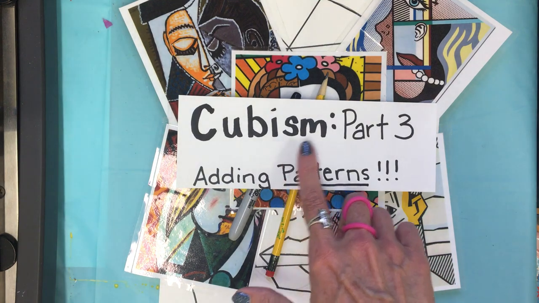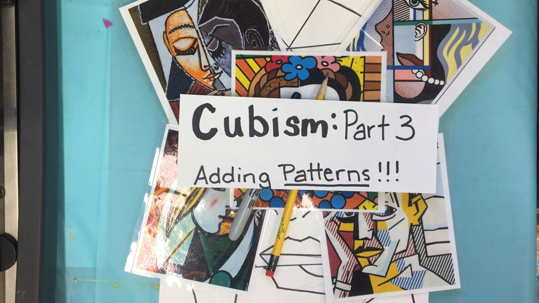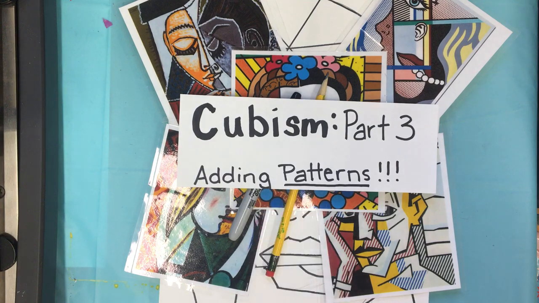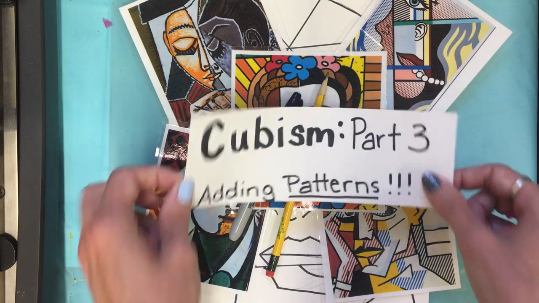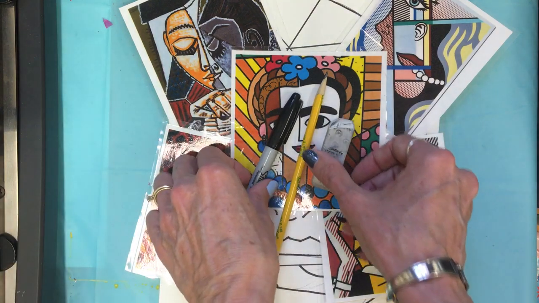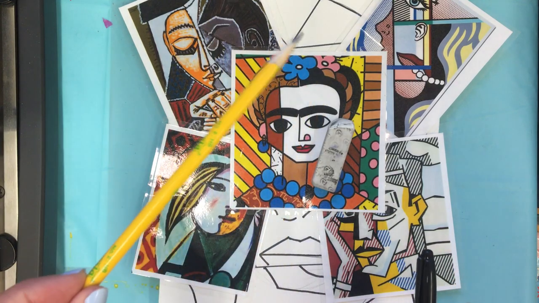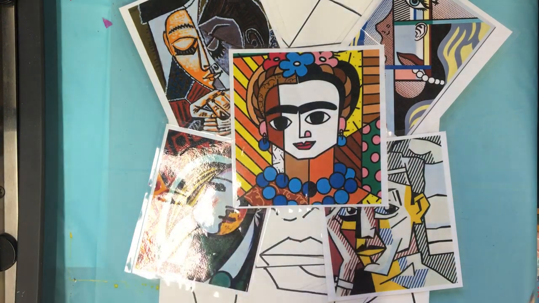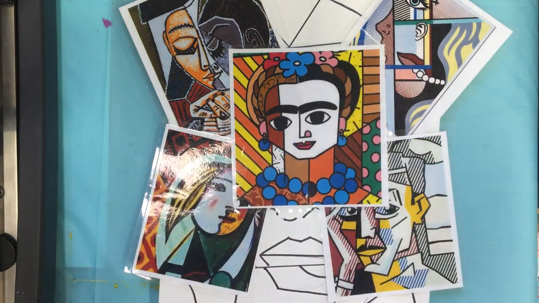This week is part 3 of our Cubism self-portraits. And this week we will be talking about adding patterns to our work. So this week the materials that you will need are a black marker or Sharpie marker, possibly a pencil, and possibly an eraser. So once you've gathered these materials, you're ready to get started.